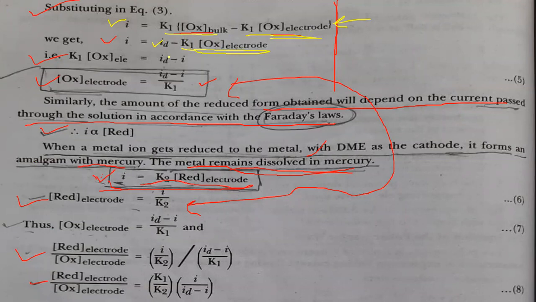Okay, after putting the equation here, we get an equation. Therefore, what you can write here: K1 into electroactive species at the electrode surface is equal to ID minus I. Right? This I shifted here, and after shifting this I here we get this equation. Okay, therefore, electroactive species at the electrode surface is equal to ID minus I upon K1.